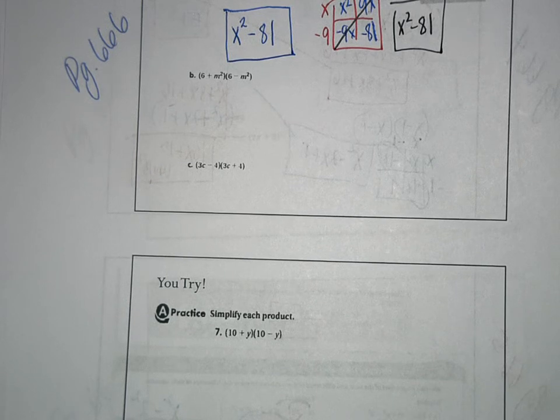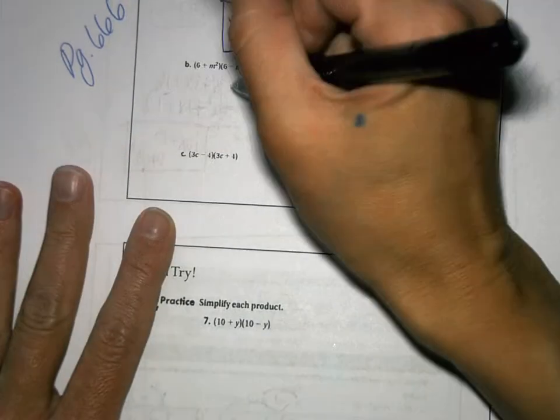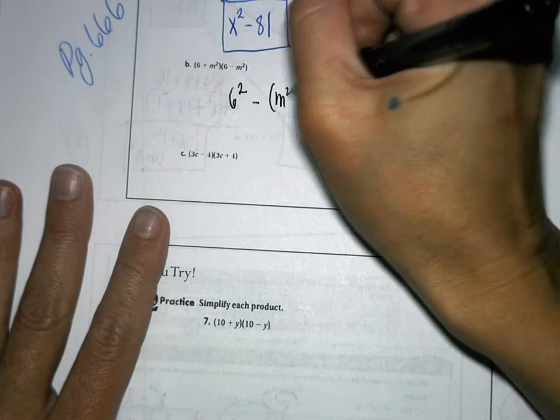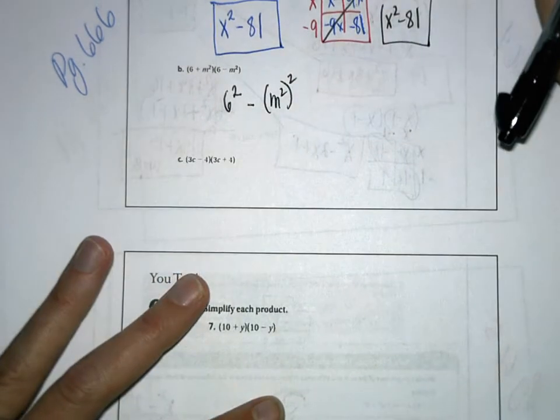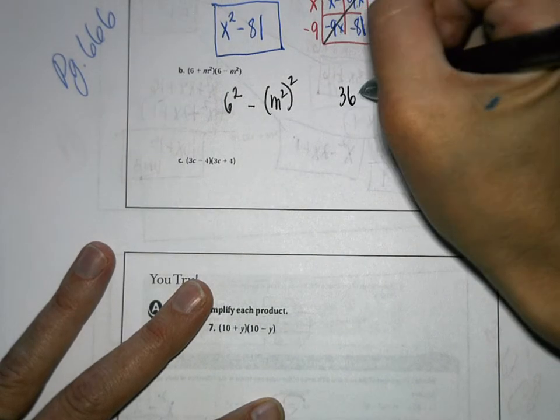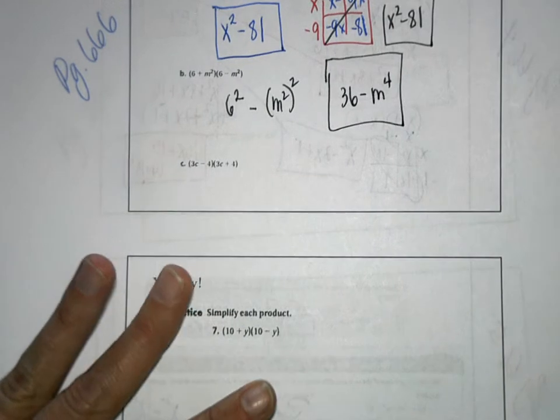Okay, so the correct answer on this one is 36 minus m to the fourth. If you did it the shortcut way, do we notice how both of these are 6's and both of these are m squareds, but one has a plus, one has a minus? That means you will square 6, and a minus, and then you would square m squared. What do you do with powers to powers? No, no. Multiply them. And so you get 36 minus m to the fourth. If you use distributive or the box, you're going to get the same answer.